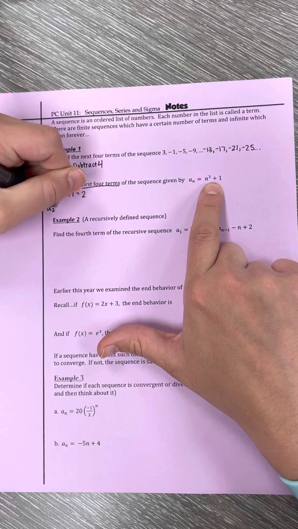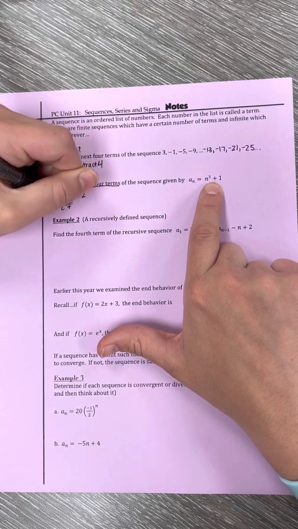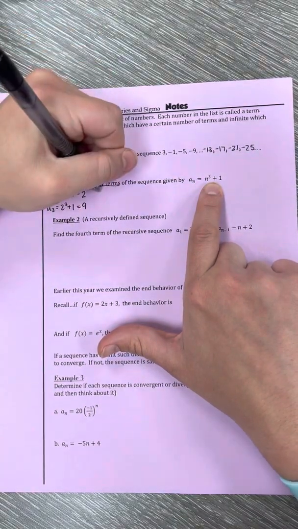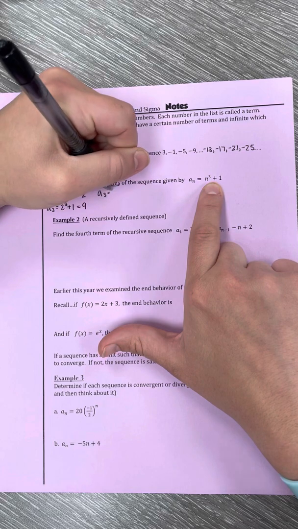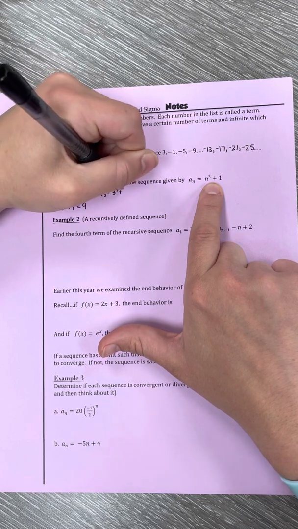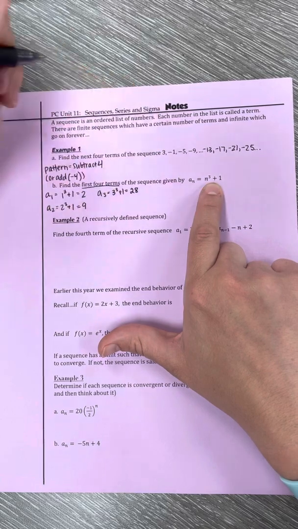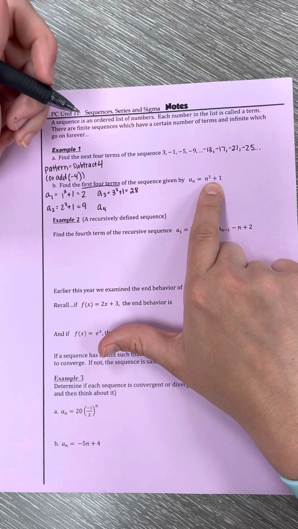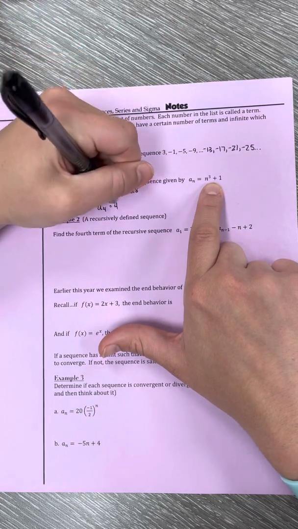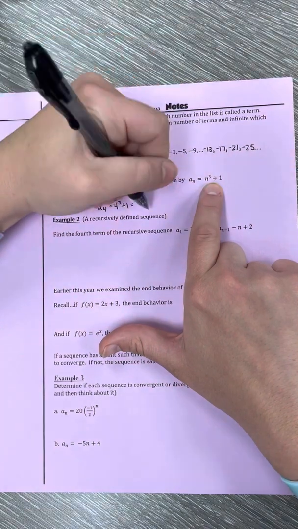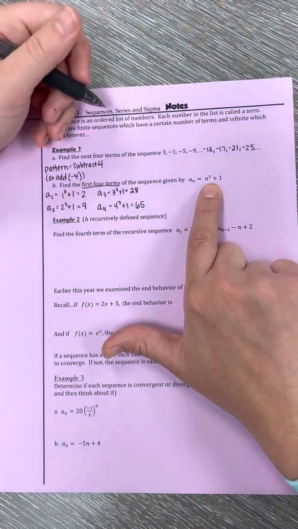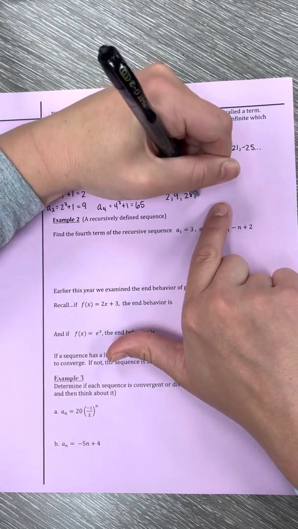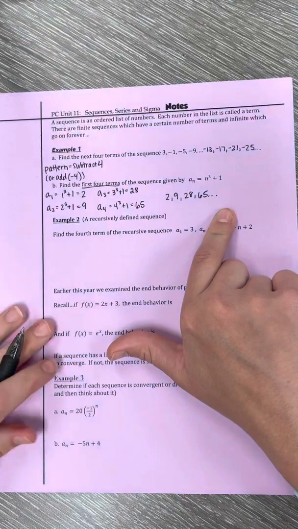Then we have a2, which is equal to 2 cubed plus 1, which is 8 plus 1, which is 9. Then we have a3, which is equal to 3 cubed plus 1, which is 27 plus 1, which is 28. And then we have a4, which is equal to 4 cubed plus 1, which is equal to 65. All right, so our first four terms are 2, 9, 28, 65, and that's where it keeps going.